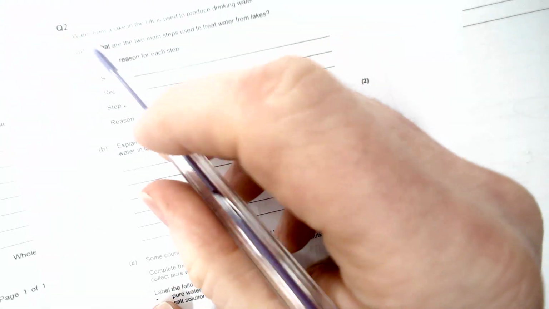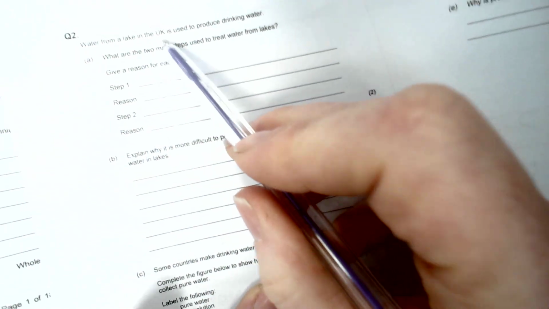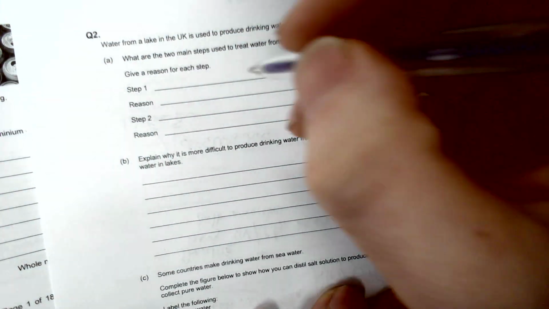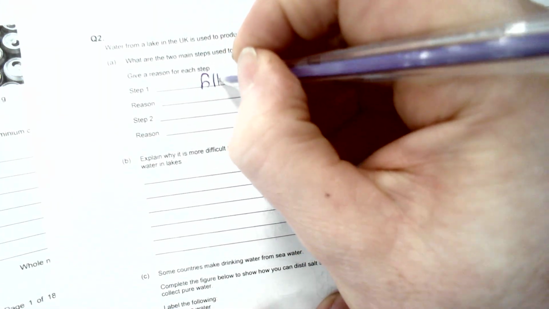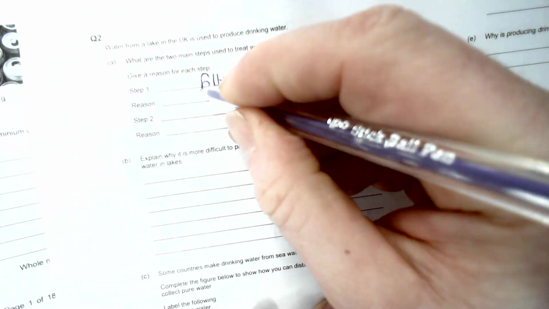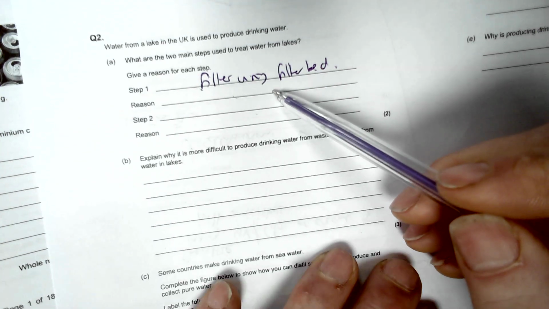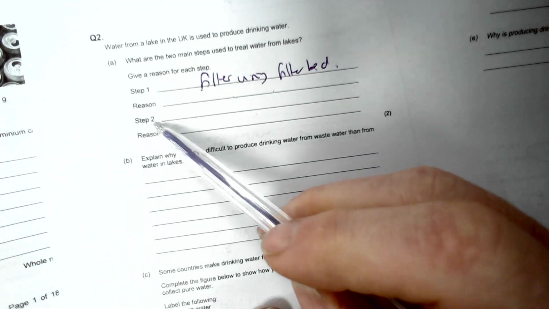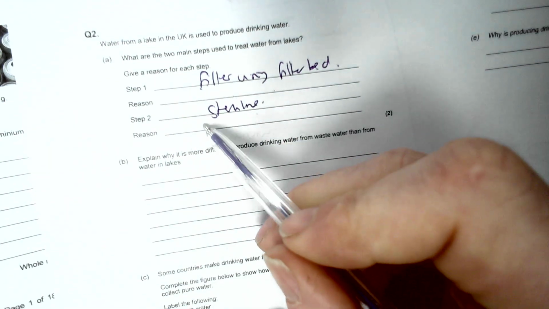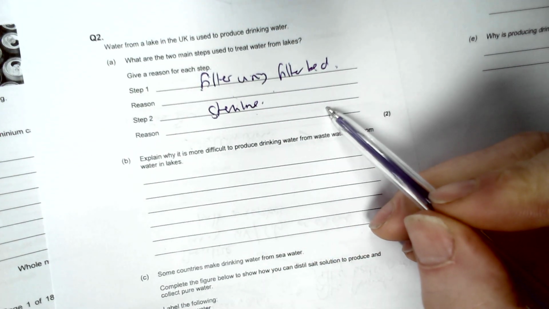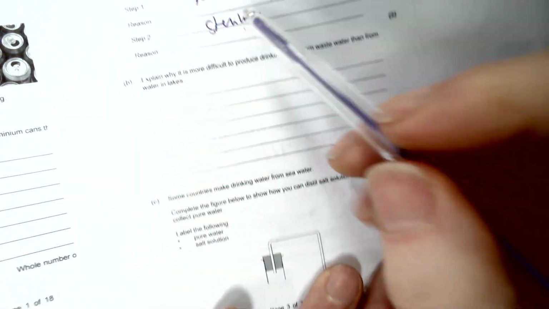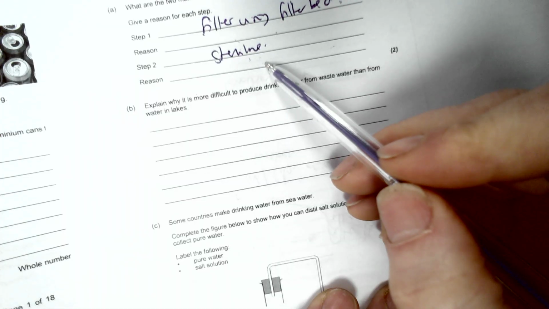Over the back then. Water from a lake in the UK is used to produce drinking water. What are the 2 main steps used to treat water from lakes? Okay, step 1, filter, using filter beds. Remove undissolved solids. That's what they liked last time. Remove solids or undissolved solids. Step 2, sterilize, kill microbes. Okay, they like microbes rather than bacteria, so they want microbes.